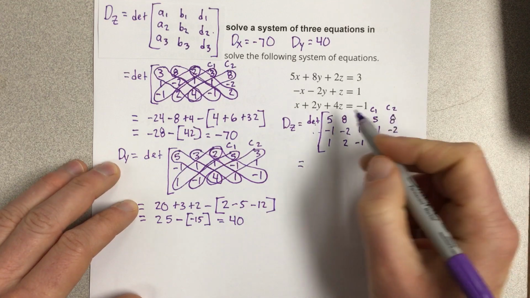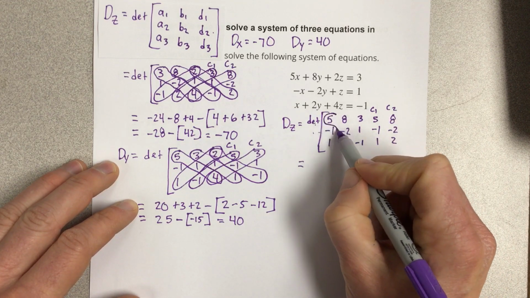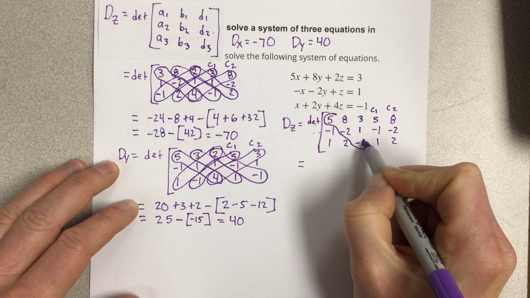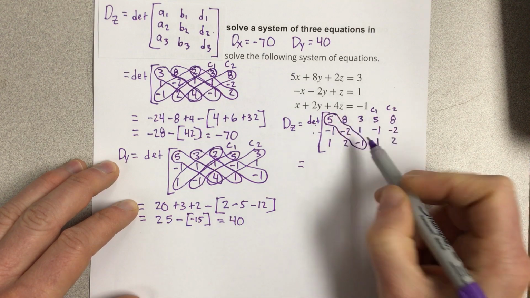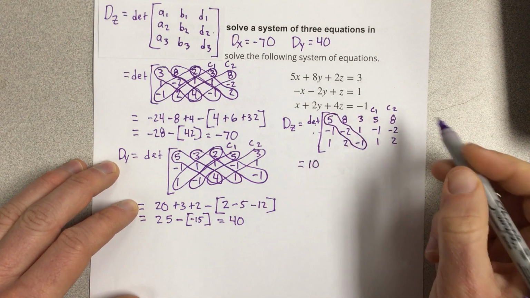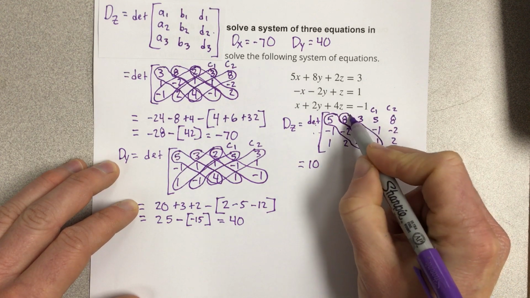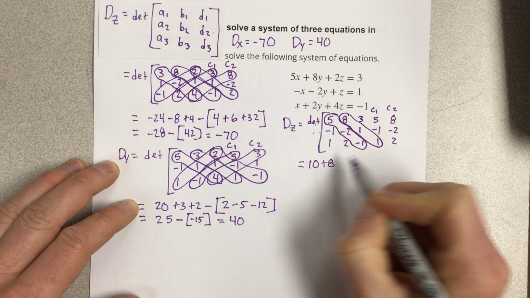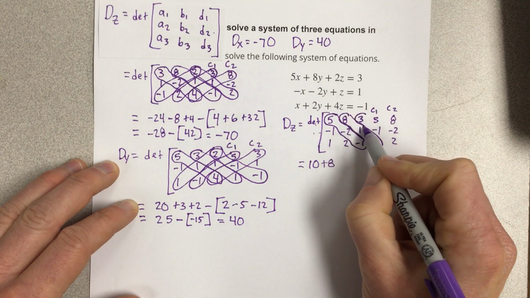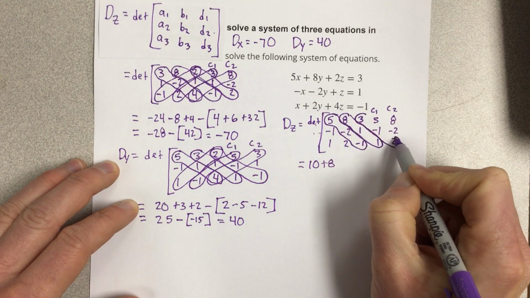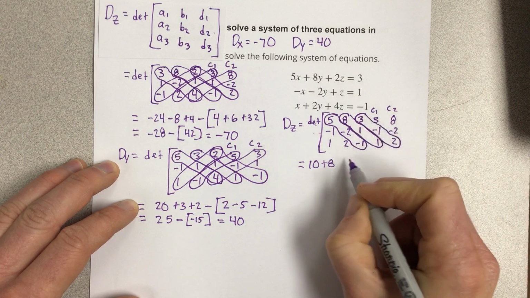So this is going to equal 5 times negative 2 times negative 1. That's going to be positive 10. 8 times 1, positive 8. 3 times negative 1 times 2, minus 6.